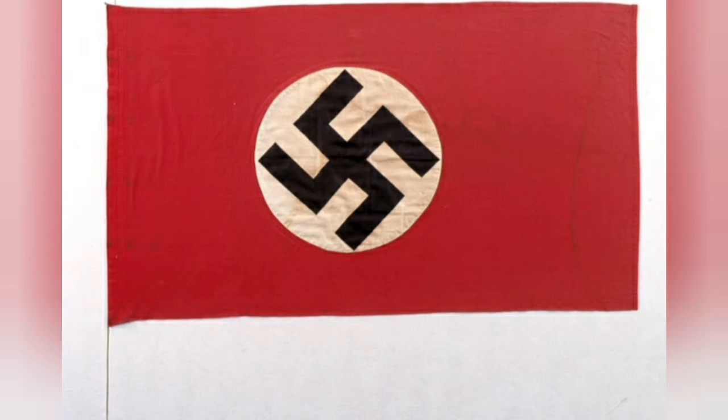He described the flag as such: quote, in red, we see the social idea of the movement, in white, the nationalistic idea, in the swastika, the mission of the struggle for the victory of the Aryan man, and by the same token, the victory of the idea of creative work, which as such always has been and always will be anti-Semitic. Quote.